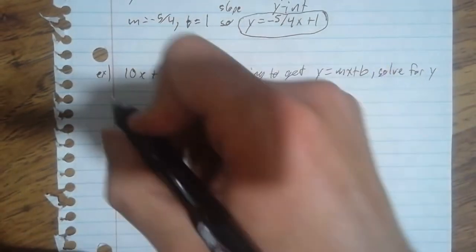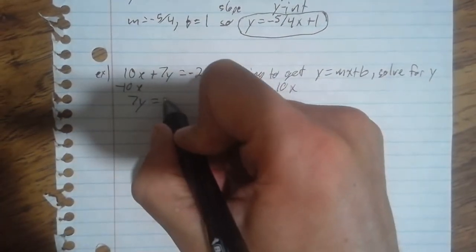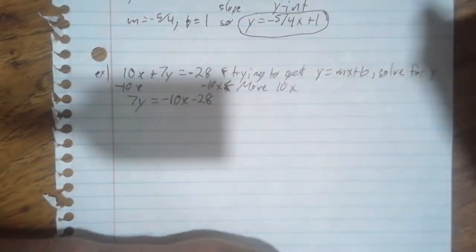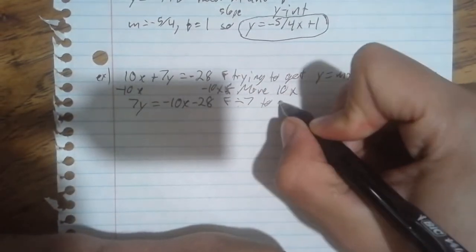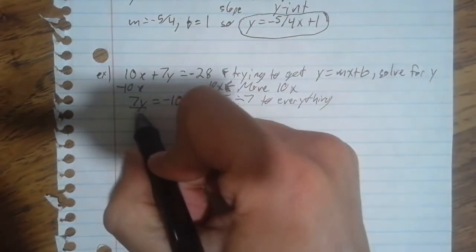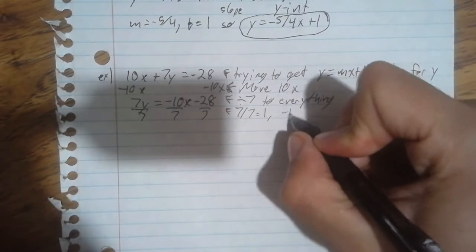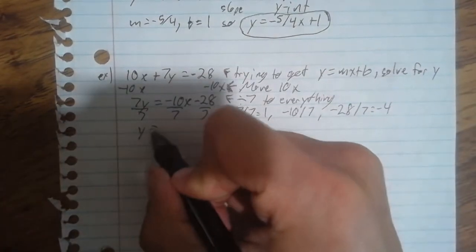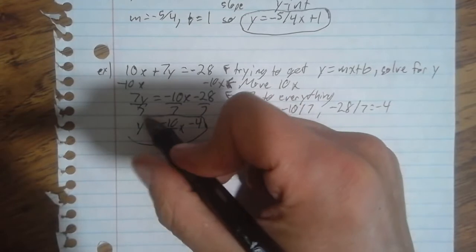So that means we need to subtract 10x from both sides. So we move the 10x, and we get 7y equals -10x minus 28. That's just an arrow. It's a poorly drawn arrow. And then here we are going to divide everything by 7. 7 divided by 7 equals 1. -10 divided by 7 stays like it is. And -28 divided by 7 gives us -4. So we get y equals -10/7 x minus 4. And that's all we have to do for these.